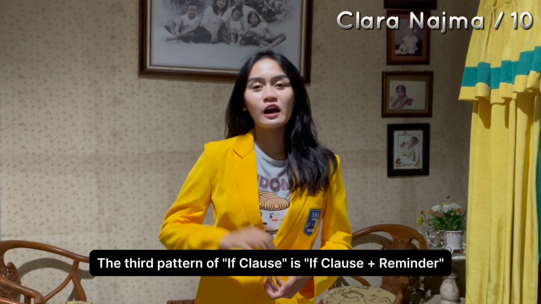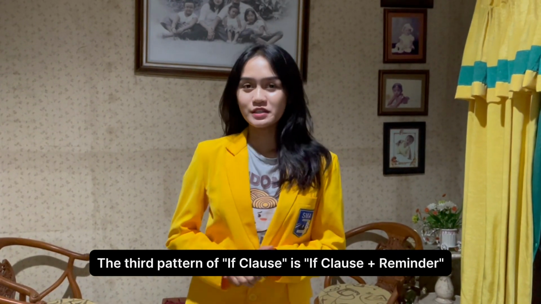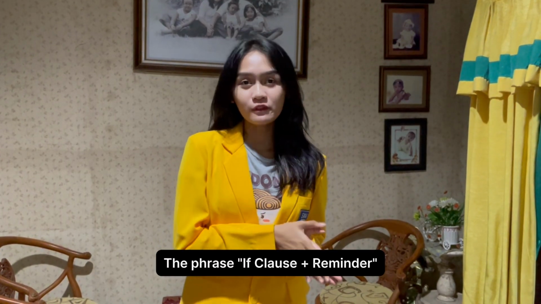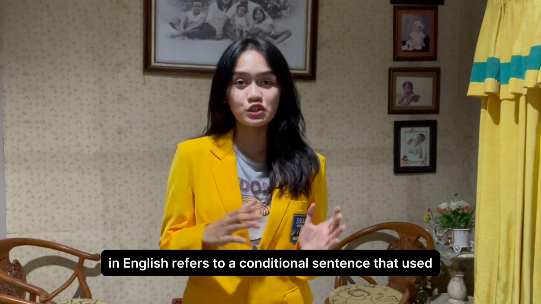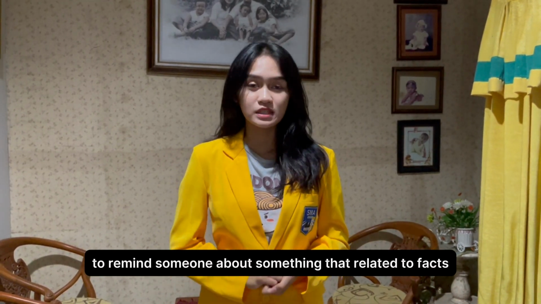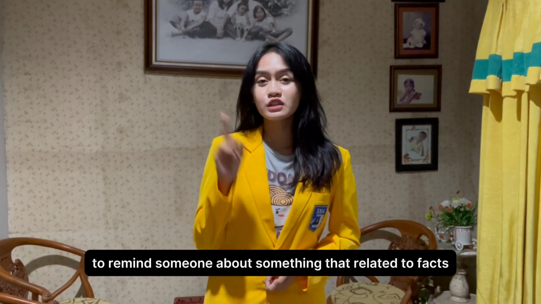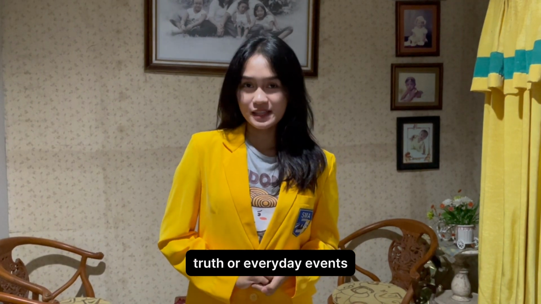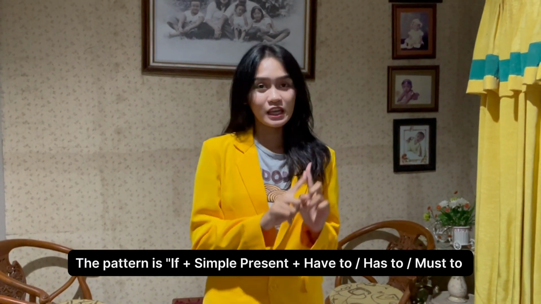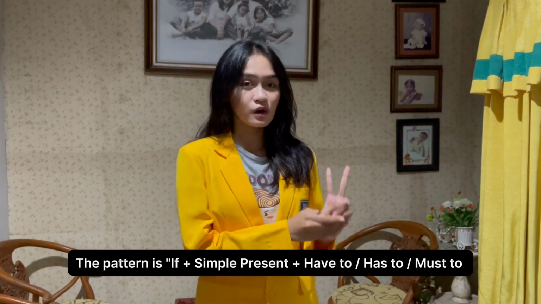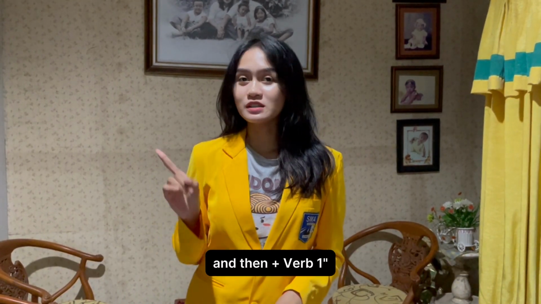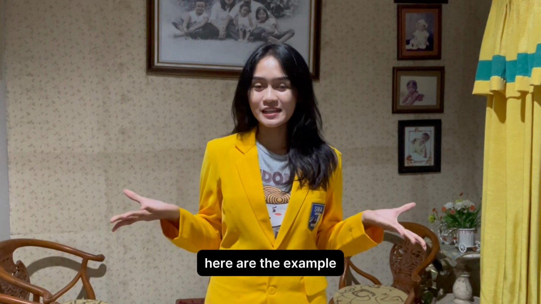The third pattern of if clause is if clause plus reminder. The phrase if clause plus reminder in English refers to a conditional sentence that is used to remind someone about something that is related to facts, truth, or everyday events. The pattern is if plus simple present plus have to or has to or must plus verb 1. Here are the examples.